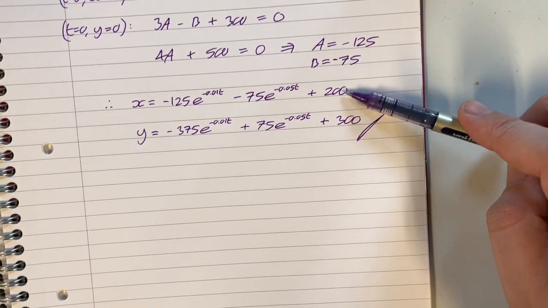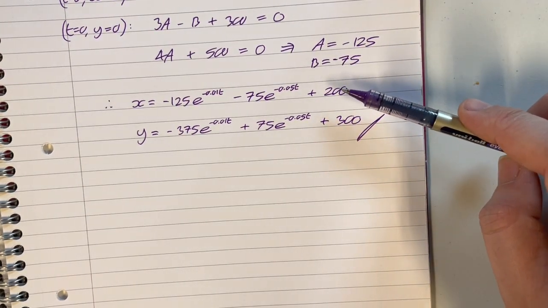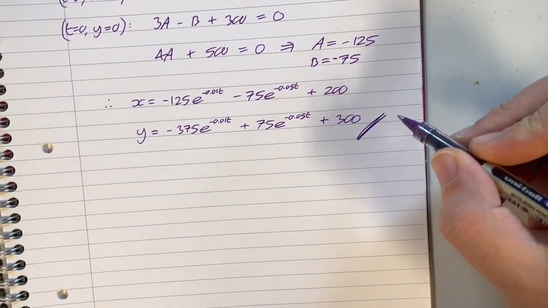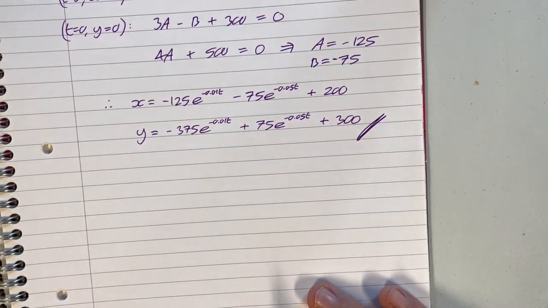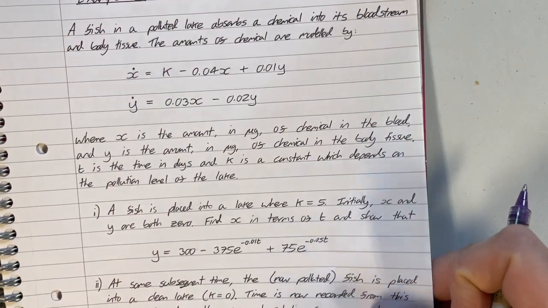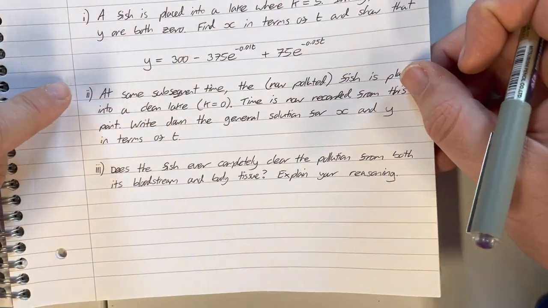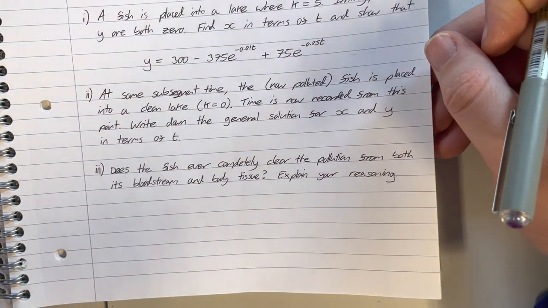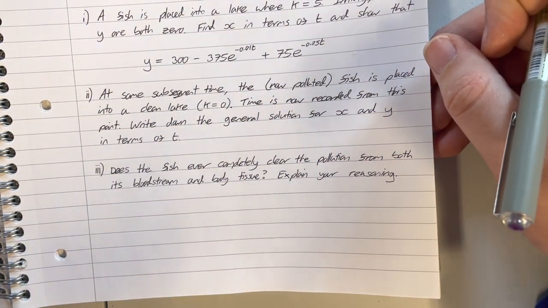You've got a and b written down here. You've got y in terms of a, b, and k. You've said that k is 5, so you'll probably be fine with that. Okay, so that's part 1, and that's, as I said, where the bulk of the marks is going to come from.